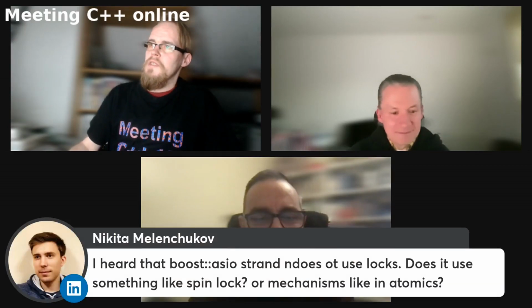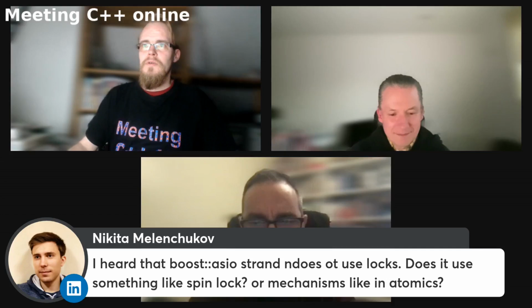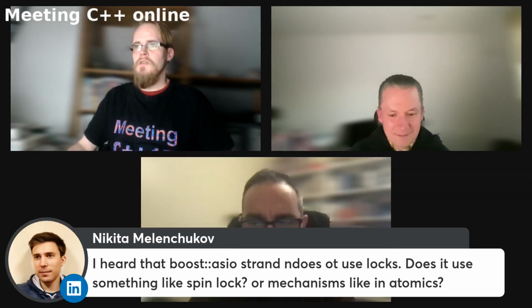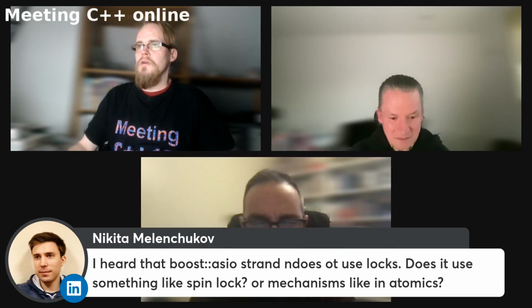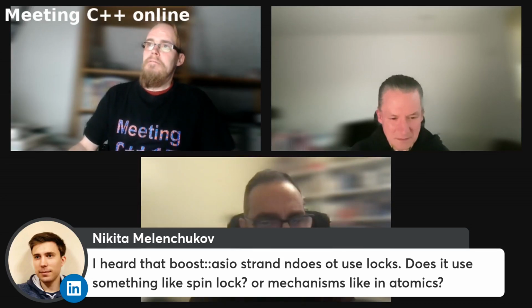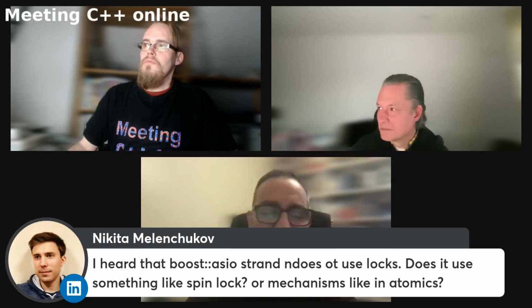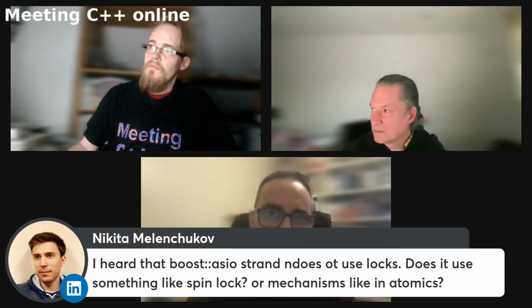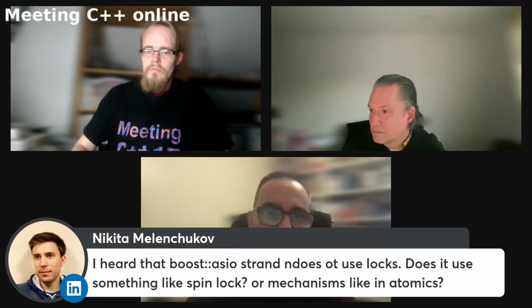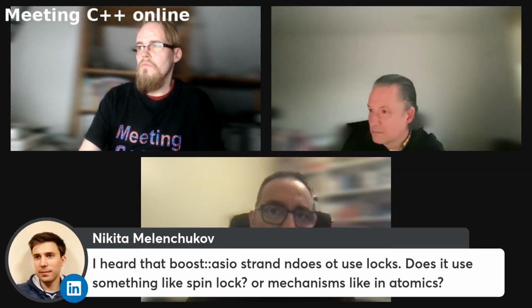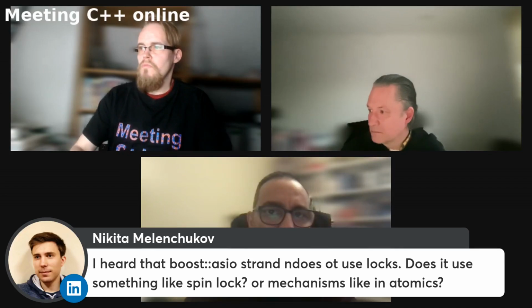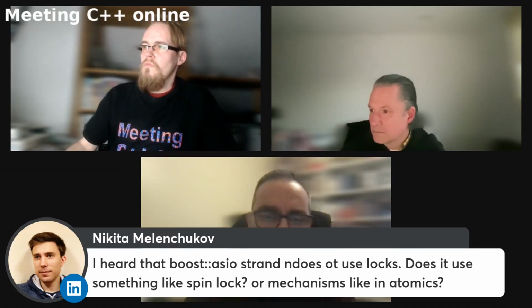But there's a question about Boost.Asio in the audience. So Nikita asks, I heard that Boost.Asio strand does not use locks. Does it use something like a spin lock or mechanisms like atomics? Yes, so the strands on Boost.Asio, what it does is to try to make the different events go in a queue and send them to the IO context. It's a way to serialize the execution instead of having to use locks.